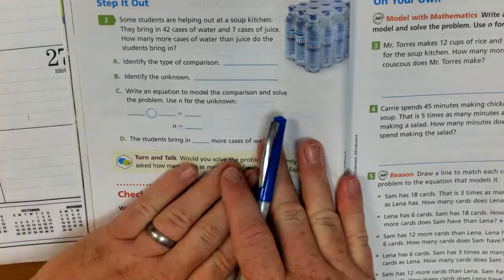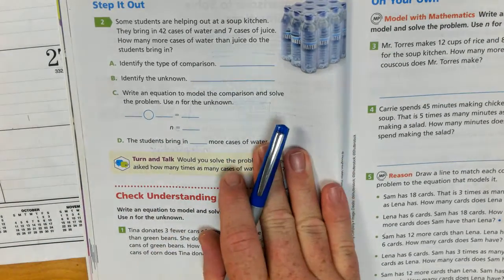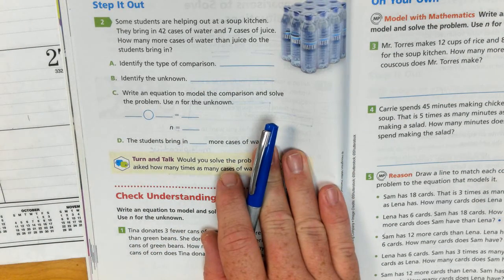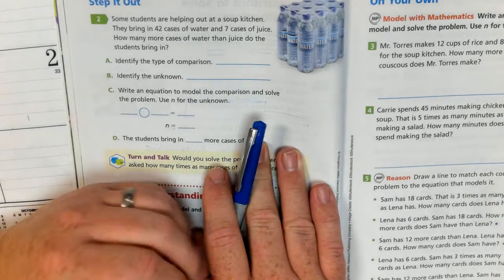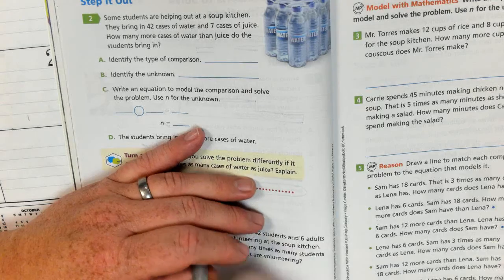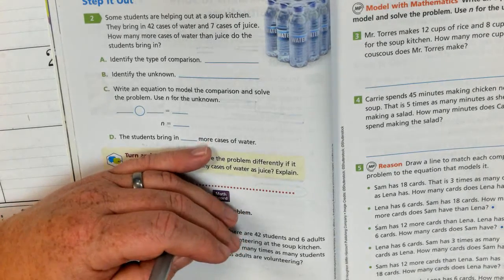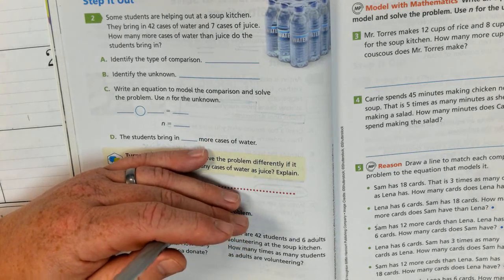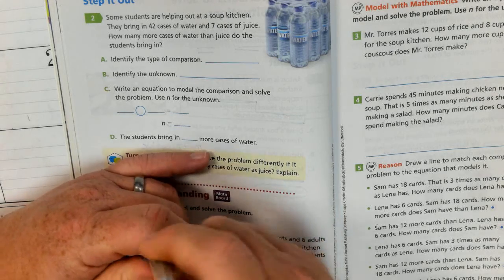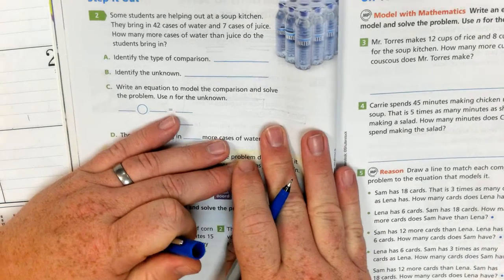Okay, number 2 says, some students are helping out at a soup kitchen. They bring in 42 cases of water and 7 cases of juice. How many more cases of water than juice do the students bring in? Now that we've done one, you're probably getting the hang of how you would answer this question. So we now need to identify the type of comparison.